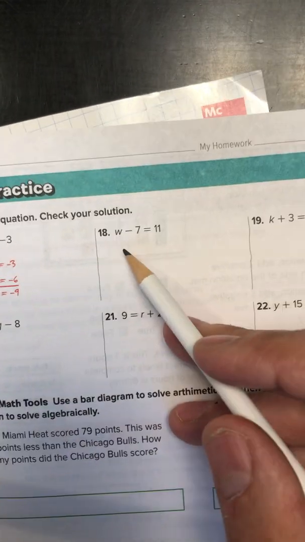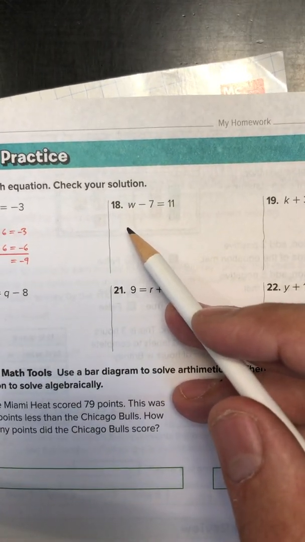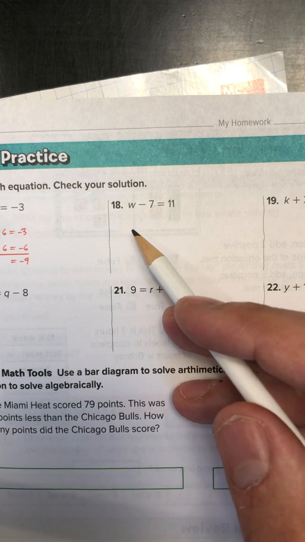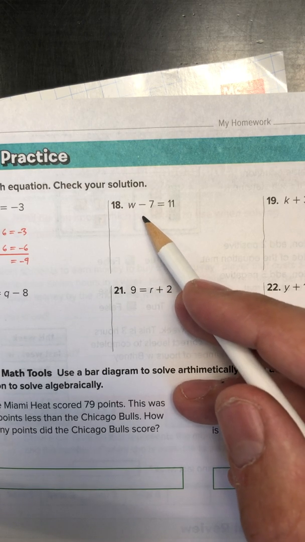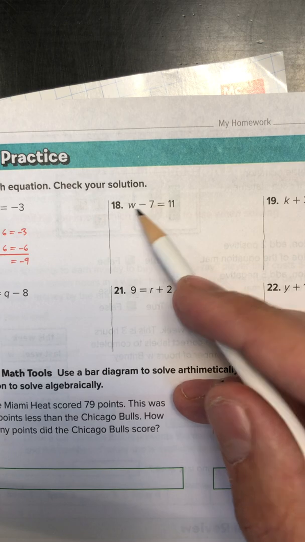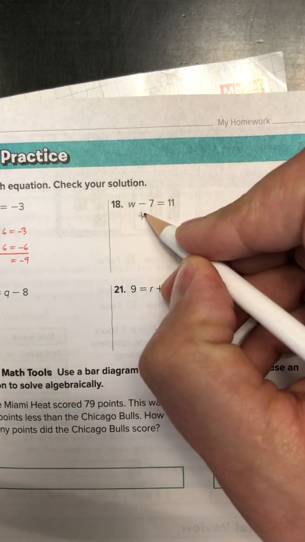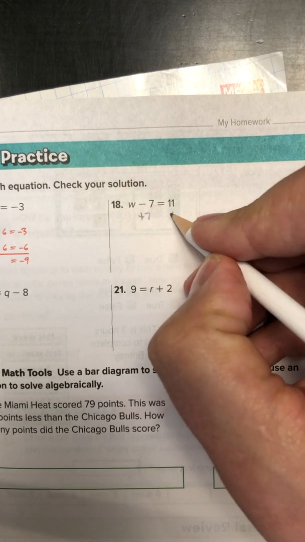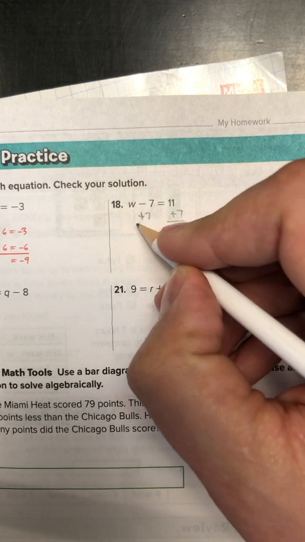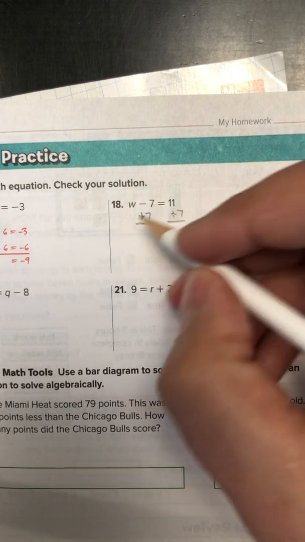This is called one-step addition or subtraction because there's only one step that I need to do. I need to find the inverse, the opposite. How do I get this variable all by itself? On this one, I need to add 7 to both sides. That's one step, and I am done.